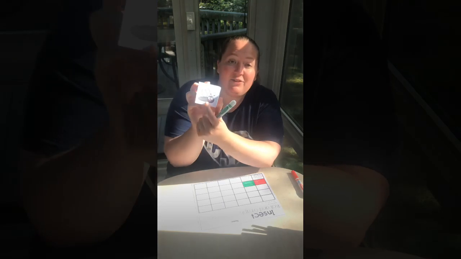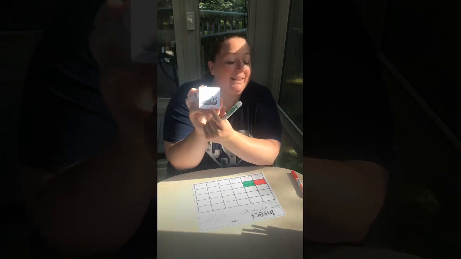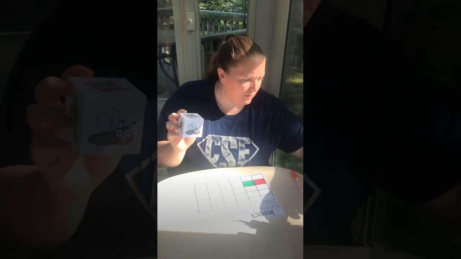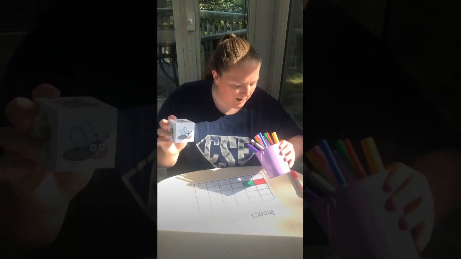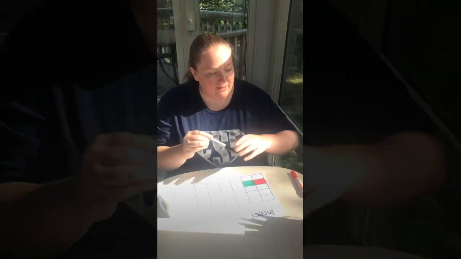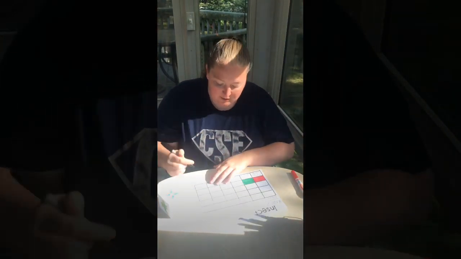All right, so this fly is black. So I am going to use, maybe I'm not because I don't see, oh, I have a black Sharpie. That'll work. So I'm going to use black for this one.